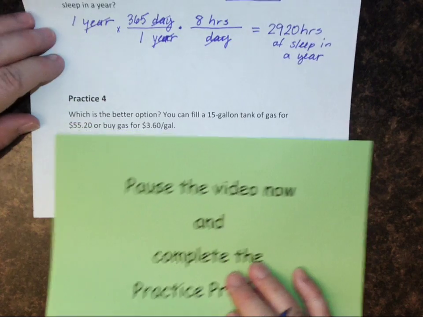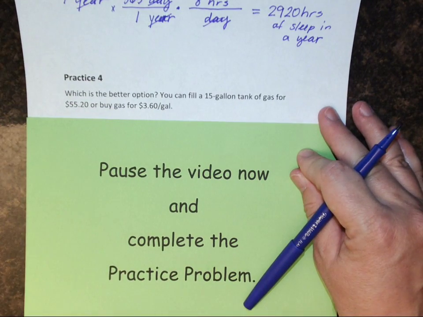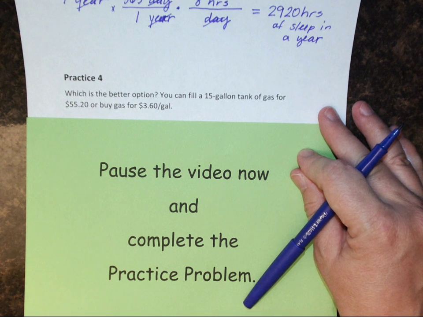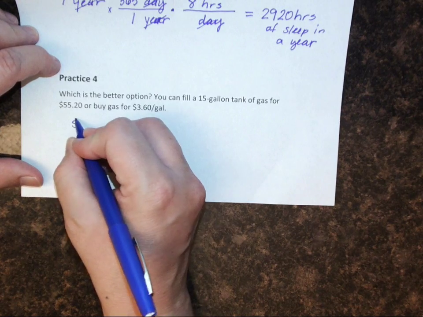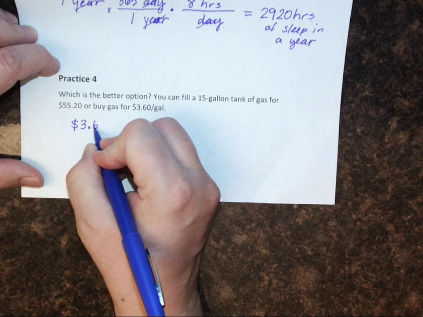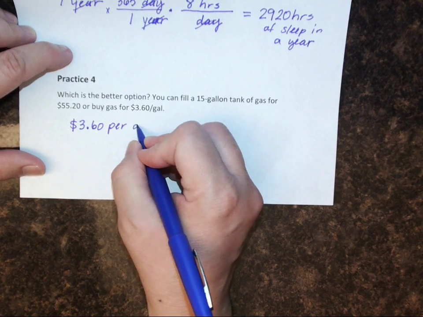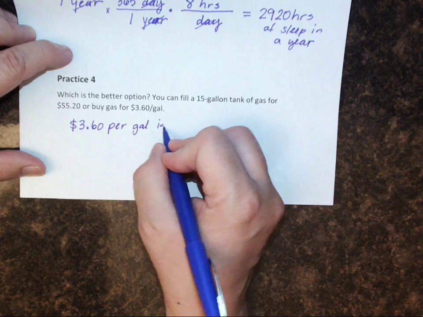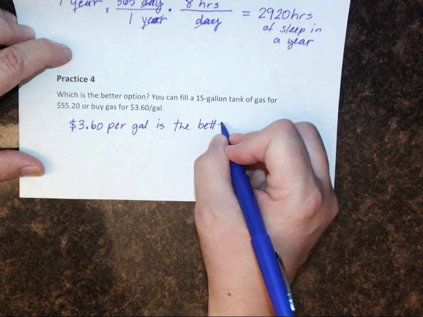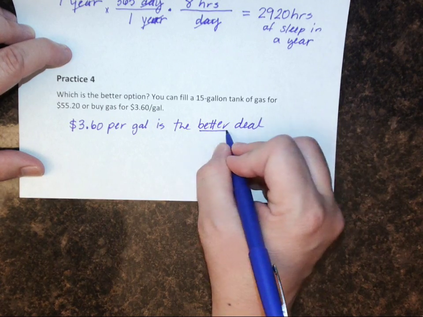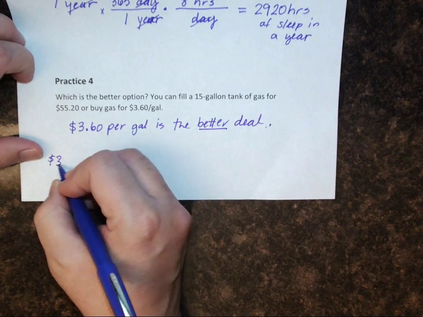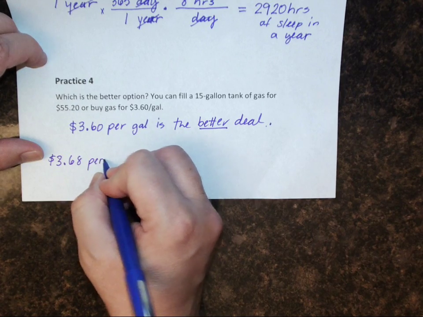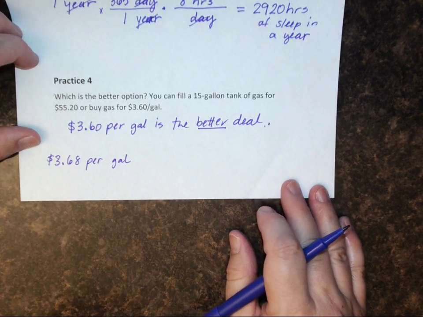Okay, we have another practice problem now, so please pause your video at this time and complete this next practice problem. Okay, the answer you should get, when you do your calculations, is $3.60 per gallon is the better deal. If you work it out the other direction, you're going to come up with that it costs $3.68 per gallon if you purchase it the other way, by the tank.